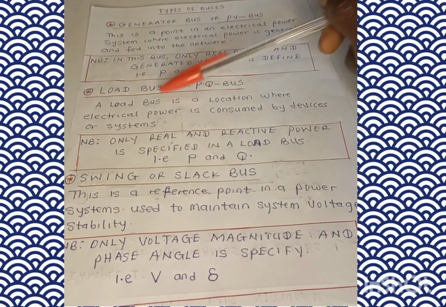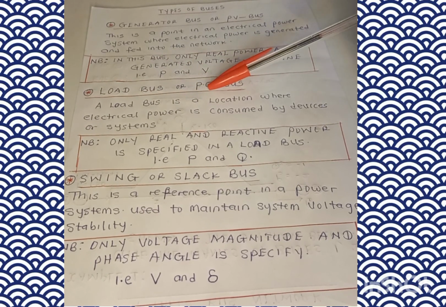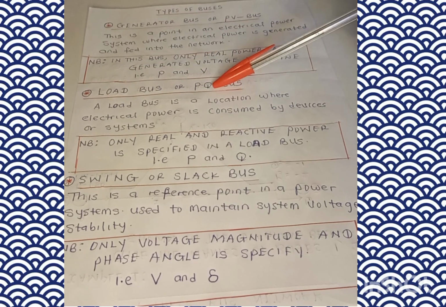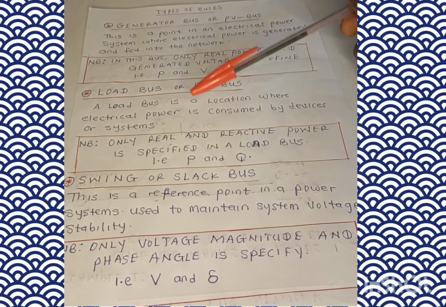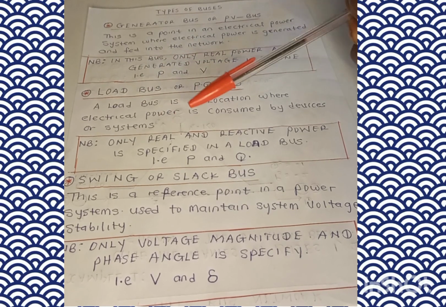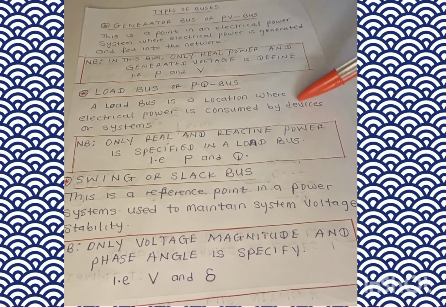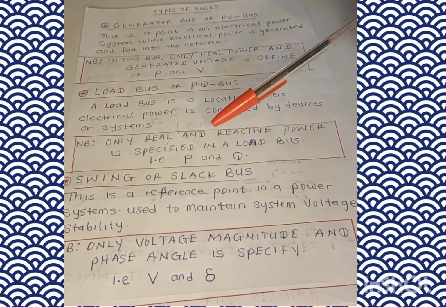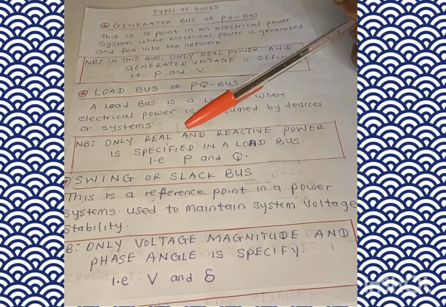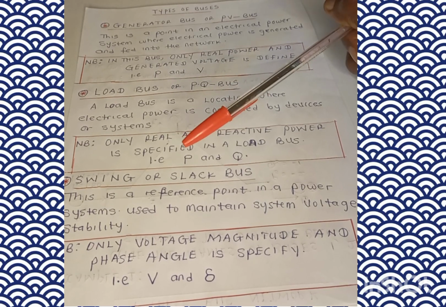So that is how to know a generator bus. Then the second type of bus is the load bus, or PQ bus. A load bus is a location where electrical power is consumed by a device or system. So from the generator bus, power is sent down to a load bus where it is being consumed.